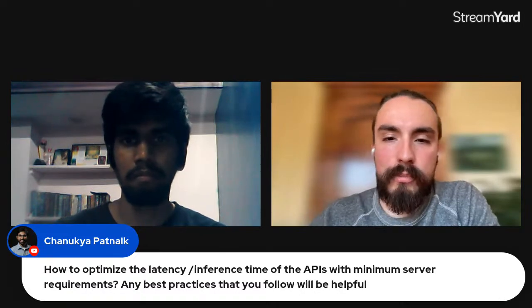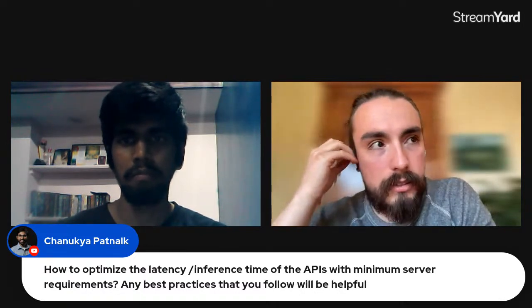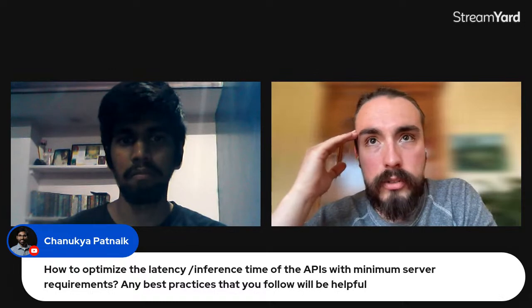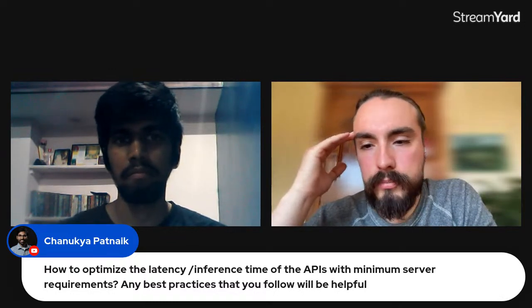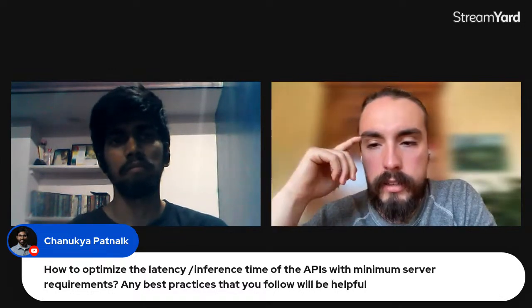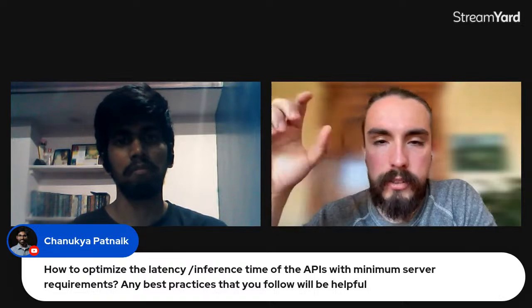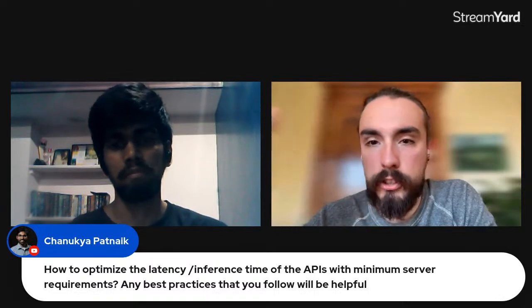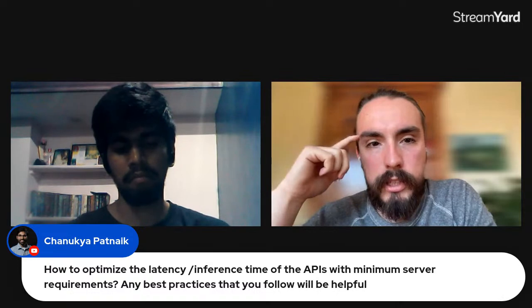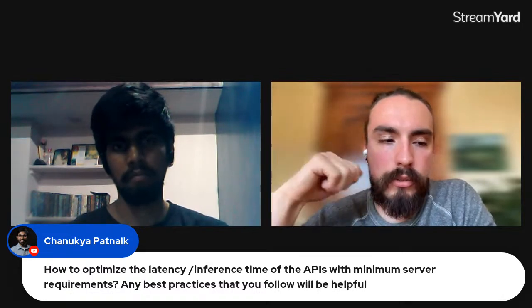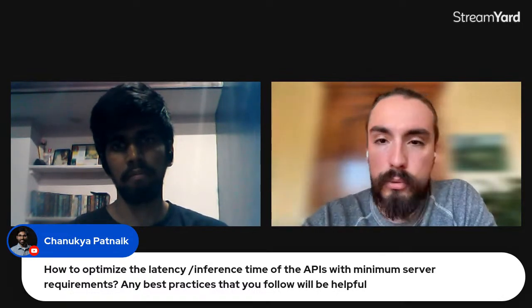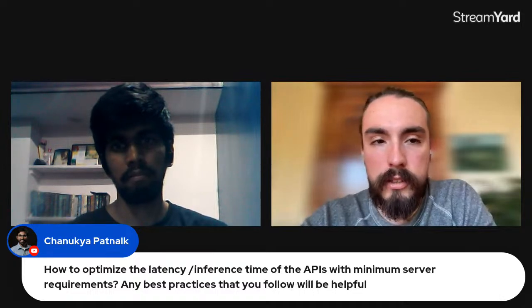And if you want minimal server requirements, then just host the API somewhere with a great internet connection, obviously, but where it's accessible. Like if you have users in Europe, then just host the API in Europe.